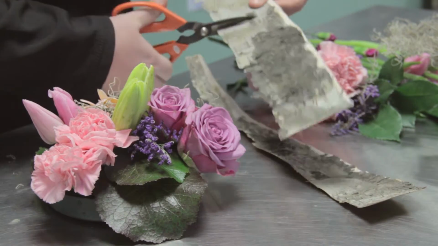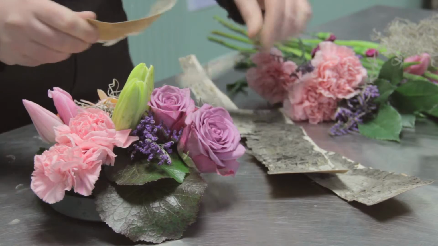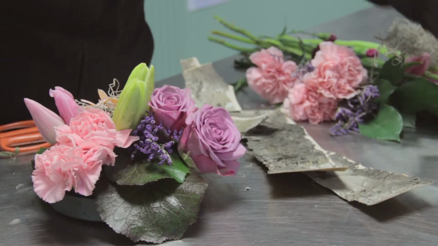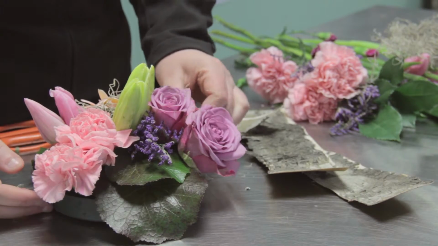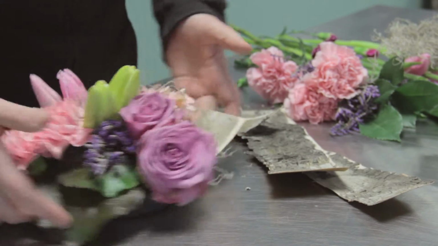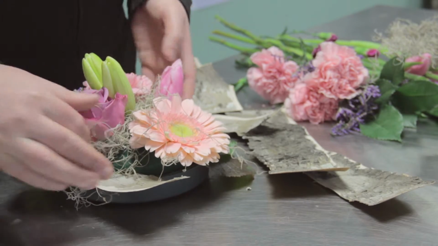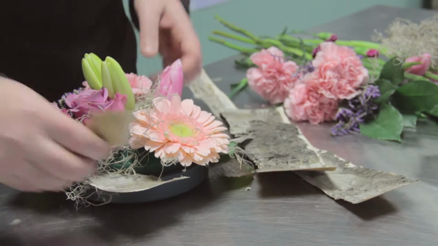I'll use some of the silver bark, because again that gives another texture, and just using the pins to pin it into place. So as you can see there, I've placed it into the oasis and then just using a pin to pin it into place.